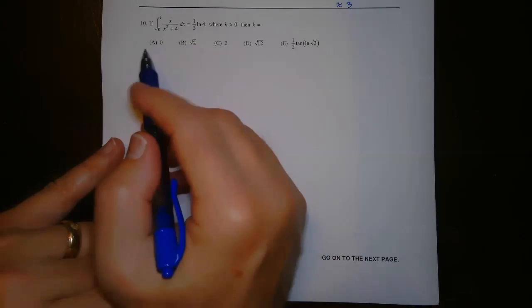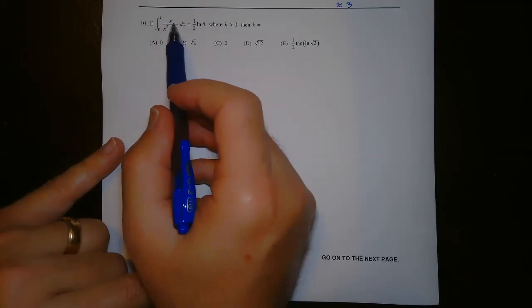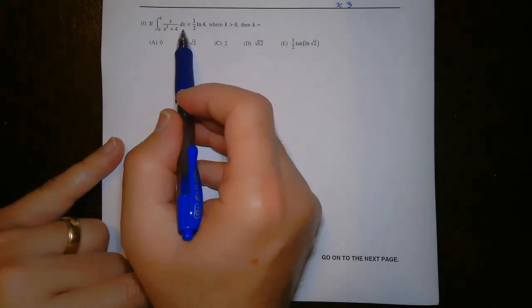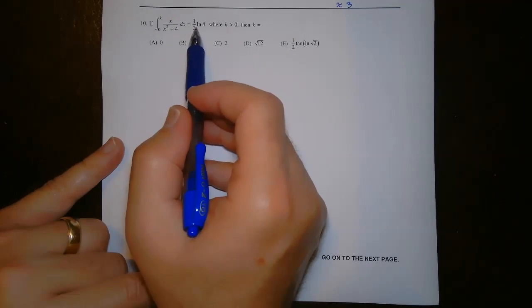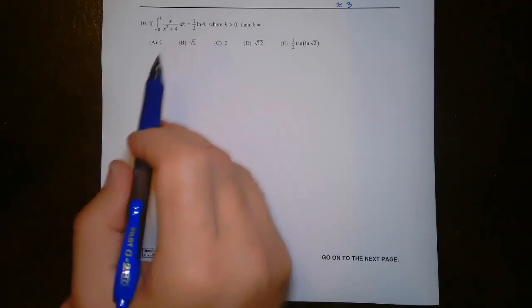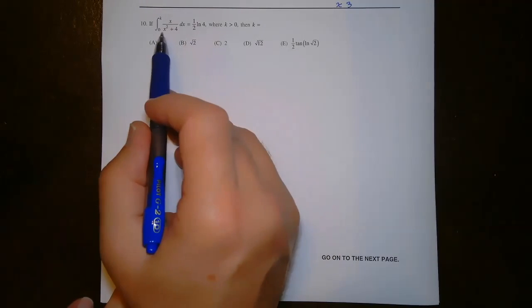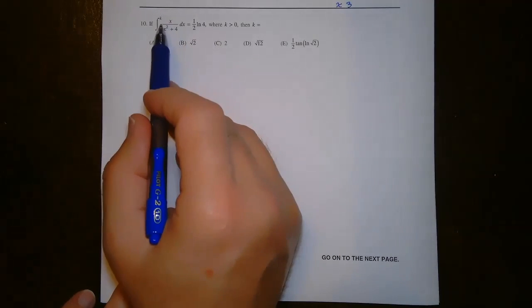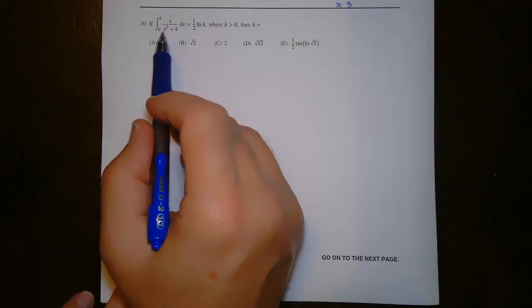So for number 10, we're trying to find the integral from 0 to k of x over x squared plus 4 dx, and we know that that's equal to 1/2 natural log of 4. And we know that k is greater than 0, so k must be positive for this. To do this, you're going to have to take the antiderivative, you're going to have to integrate.